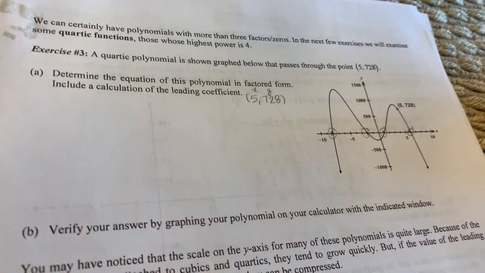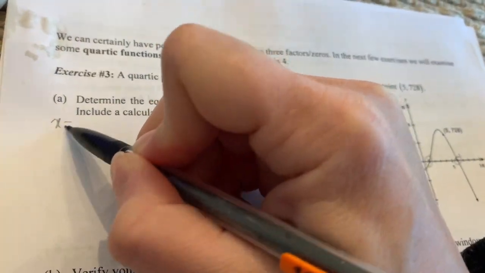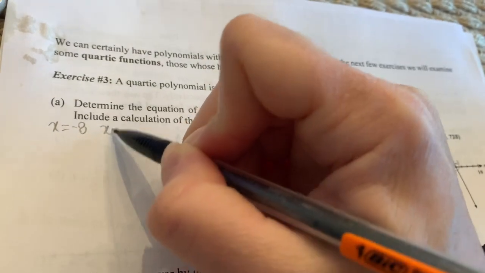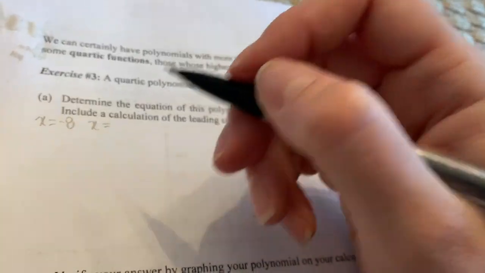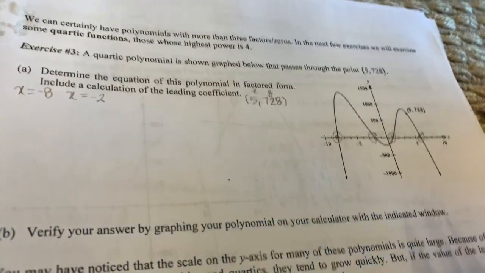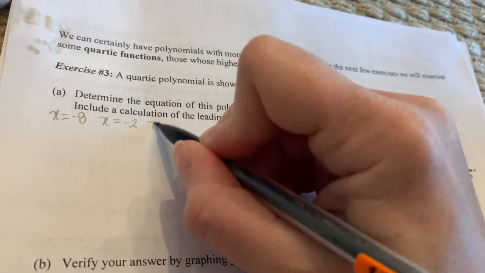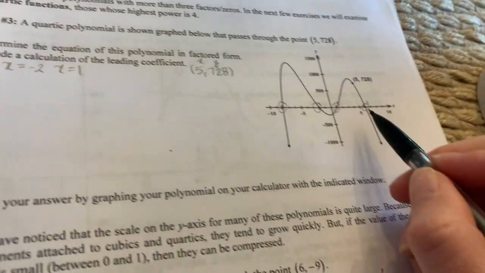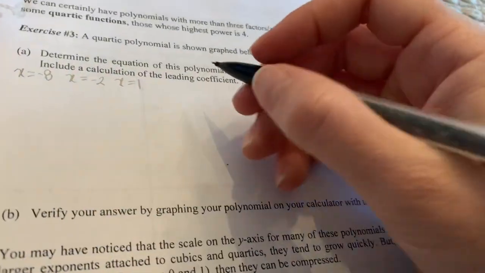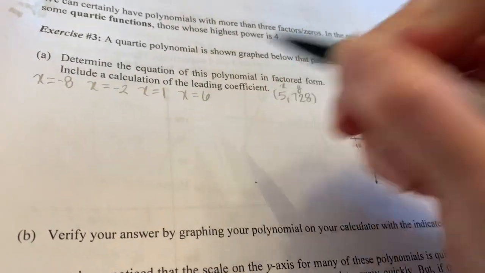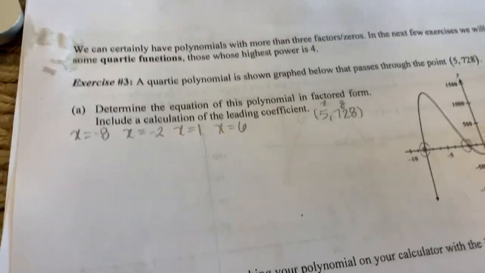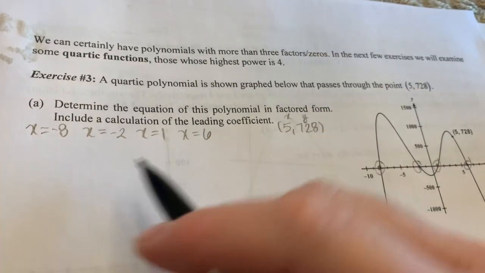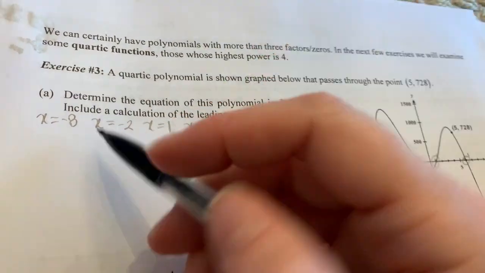This one is -8. So I have a 0 at -8. I have a 0 at -2. So sorry, guys. A 0 at 1. And a 0 at 6. So just like before, we're going to use these zeros to come up with a binomial for each one, because once it's fully factored, that's how we would end up solving it.